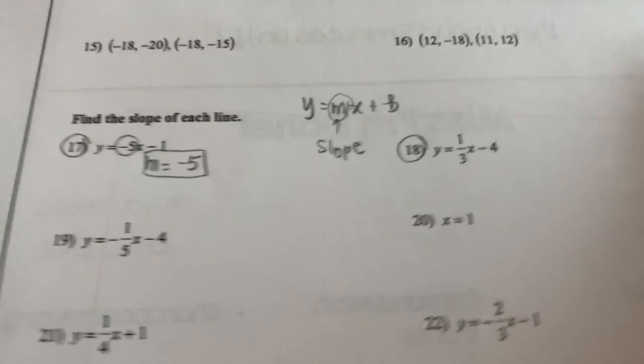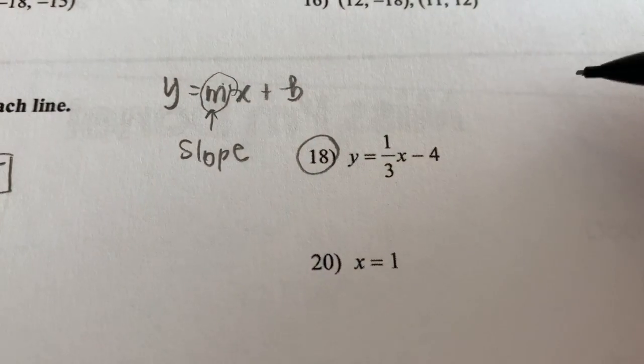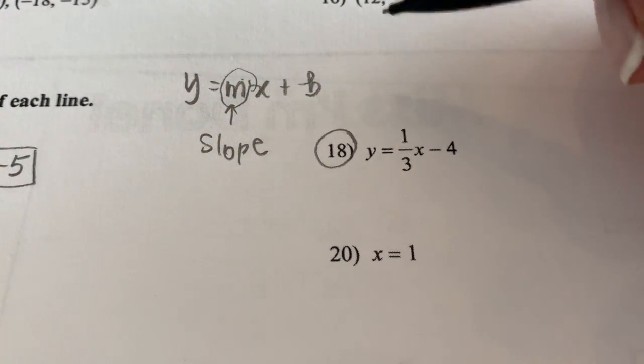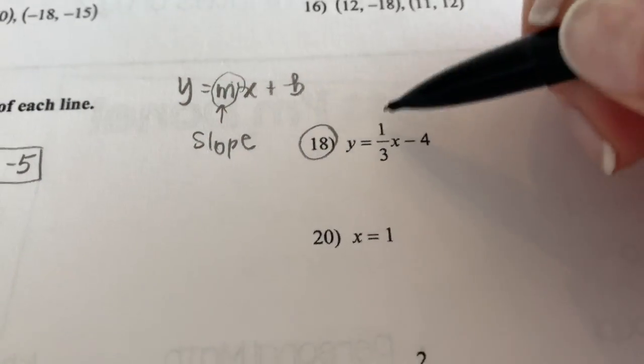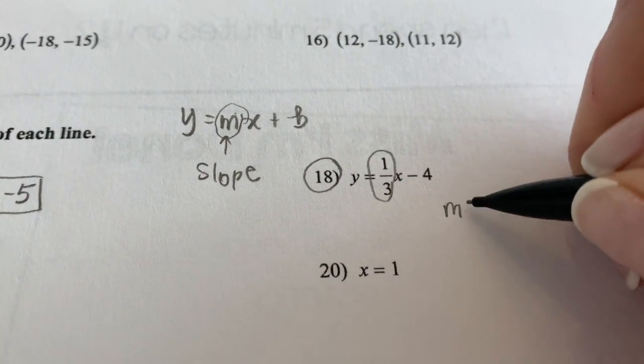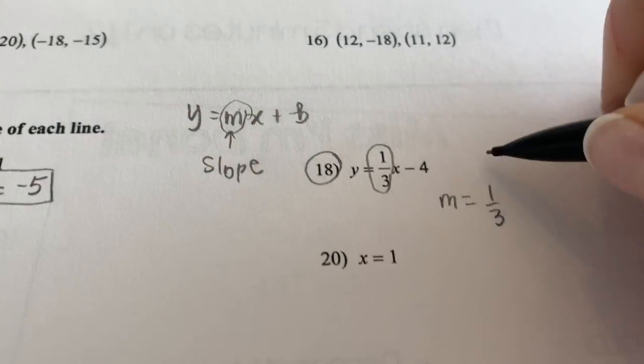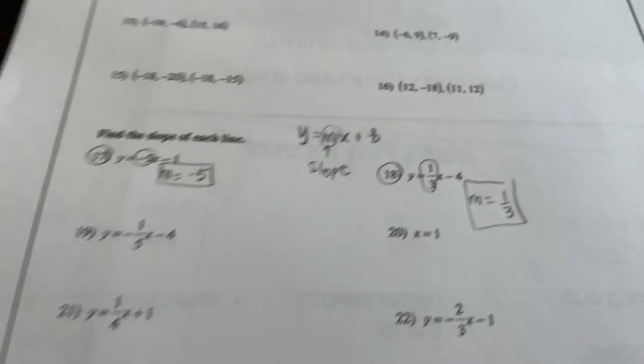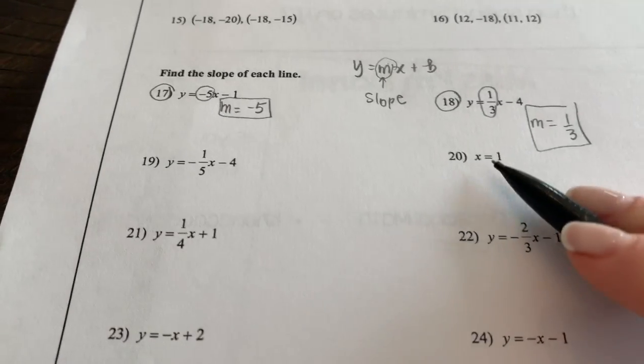And then here, in number 18, we have y equals 1/3 x minus 4. The slope is the coefficient in front of x, so that would be 1/3. So my slope, or m, is 1/3. And that's it, guys.